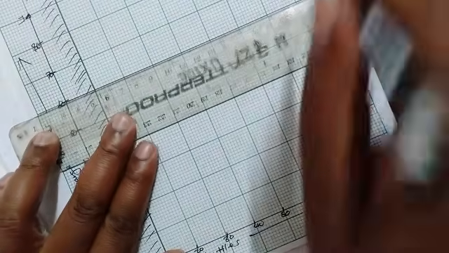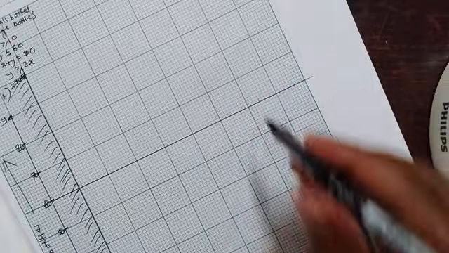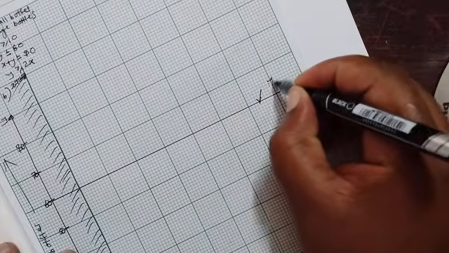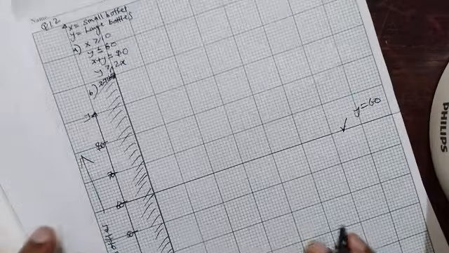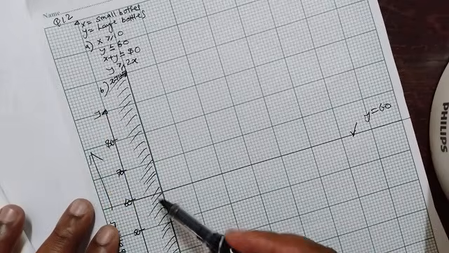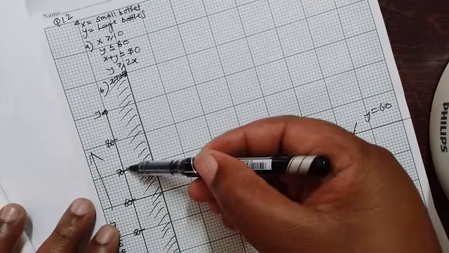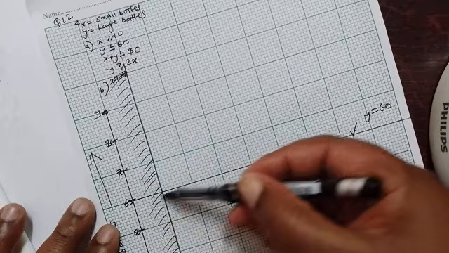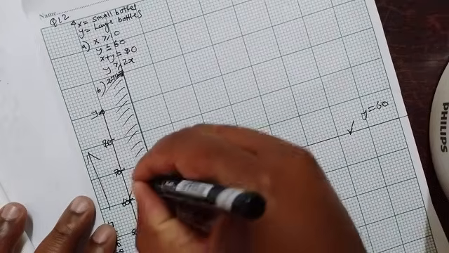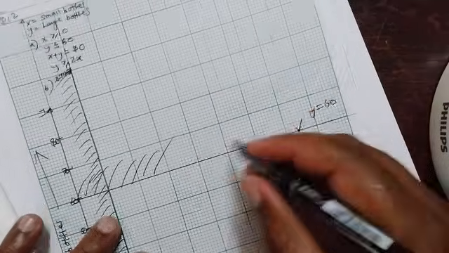Okay, but its equation is y is equal to 60. What will show that it is less is the shading. From here it is 70, from there coming down it is 50. So this one it is less. You cancel what is not correct, what is not true. Alright, you shade nicely.